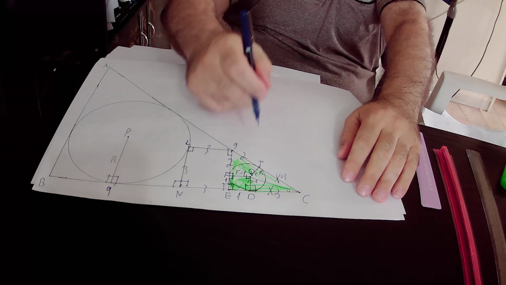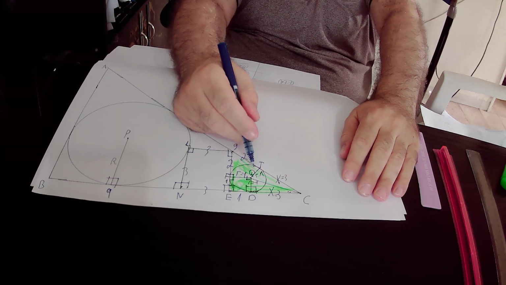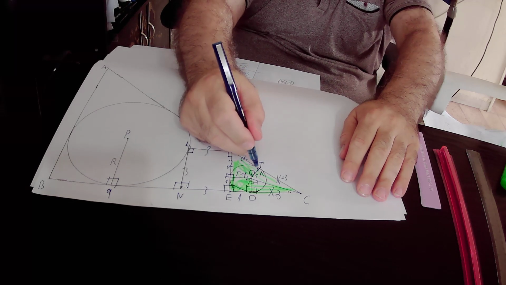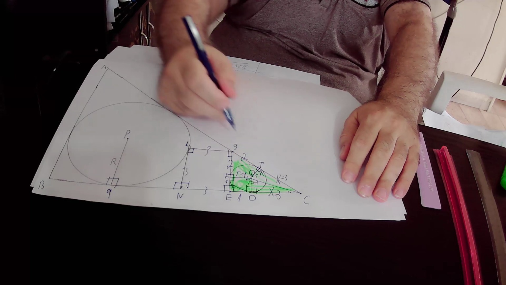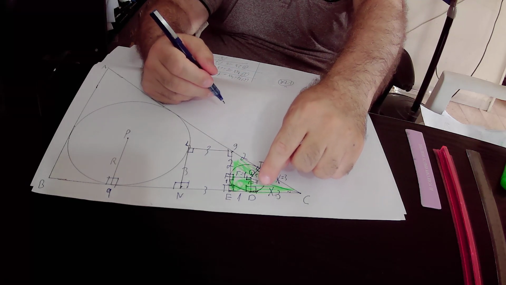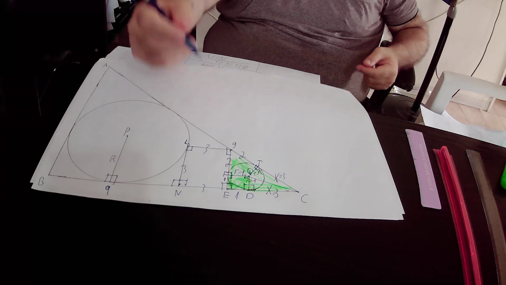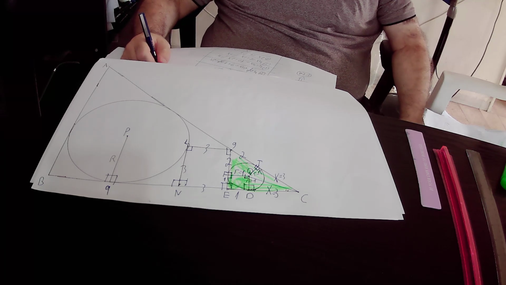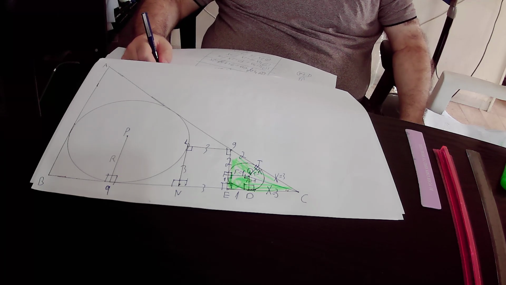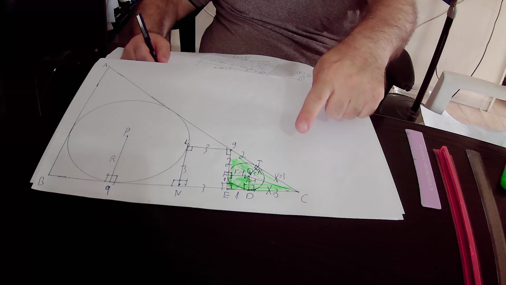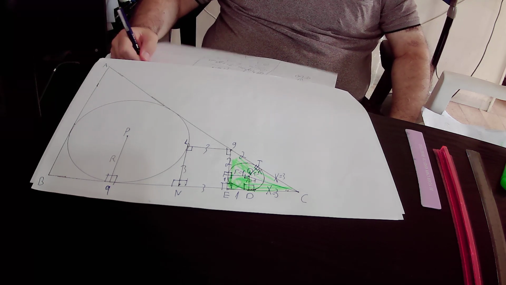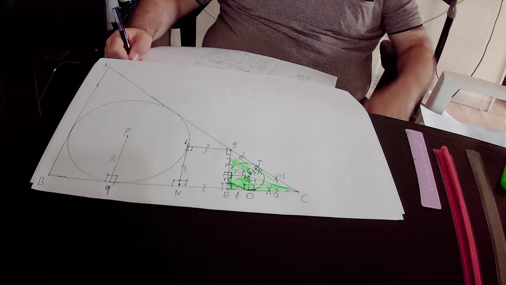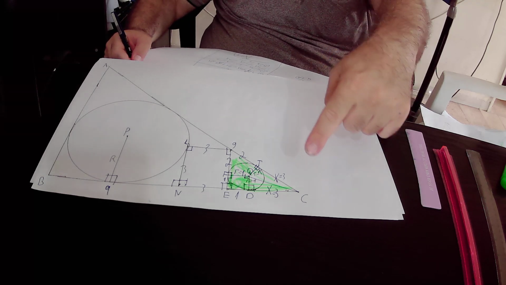Here we have the radius that is going to the point of tangency, therefore this angle equals 90 degrees and this angle equals 90 degrees. So we prove that those two right triangles are congruent to each other according to the side rule. So we have here triangle TOC, it is congruent to this triangle ODC.